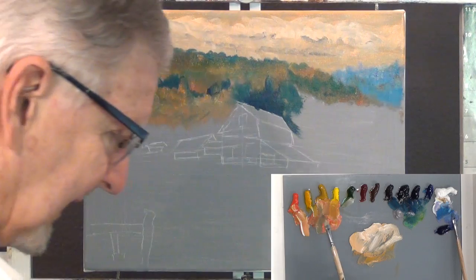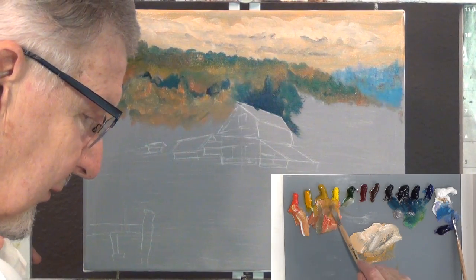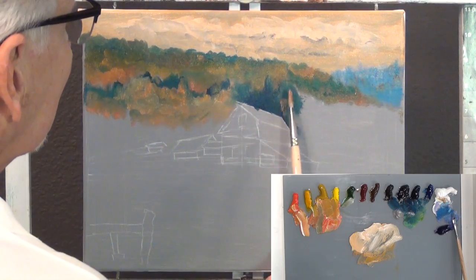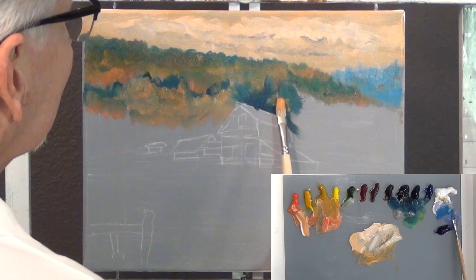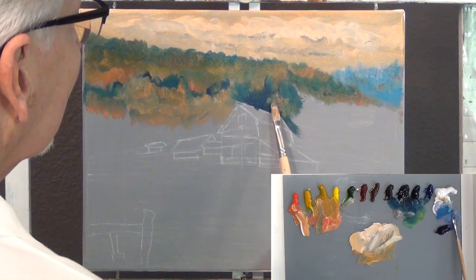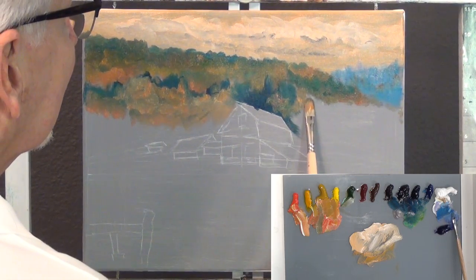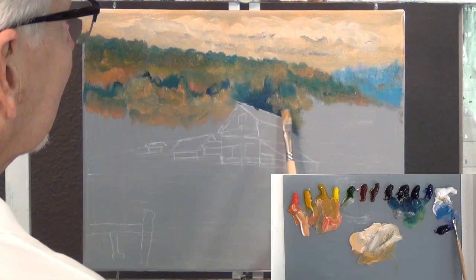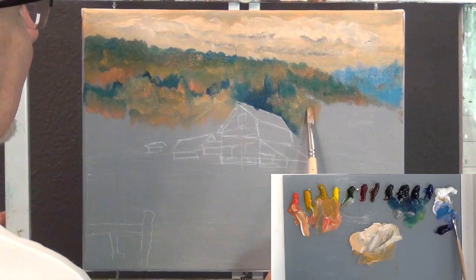Okay, now I'll come back and pick up some of my other colors here, my yellows and oranges. Put in some ochre and yellow in there, start making it look like there's some color change going on. But still leaving that nice dark layer behind the barn so that it's pretty obvious that it's a different layer in there.